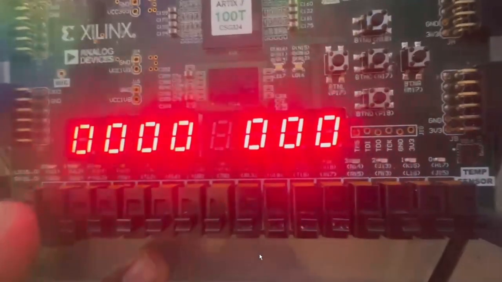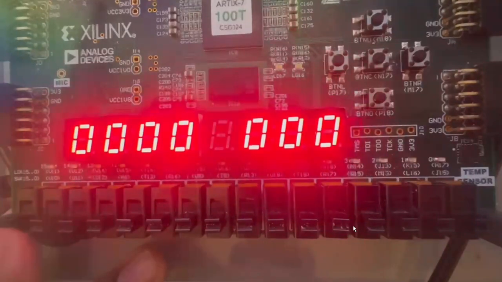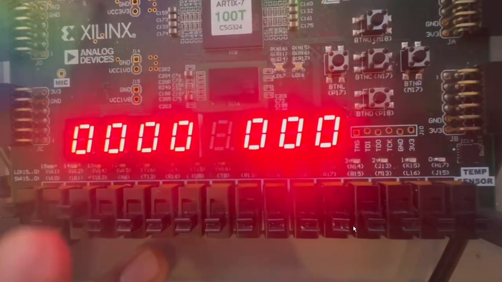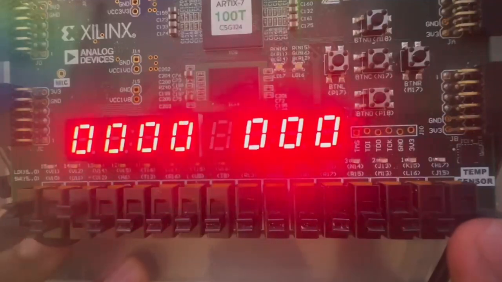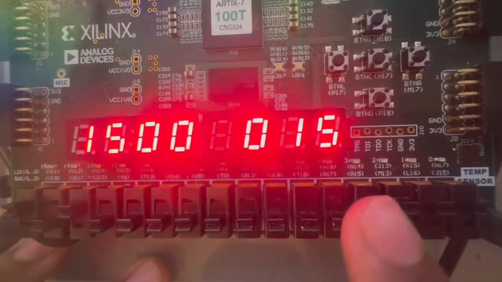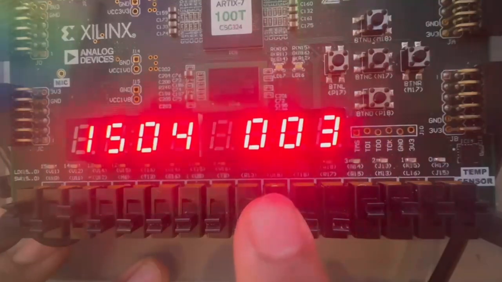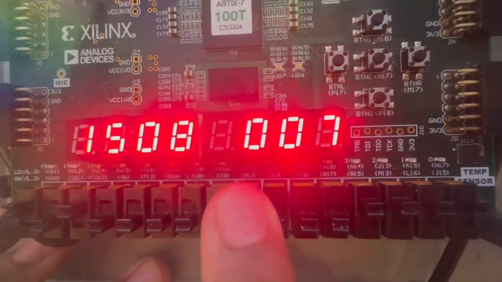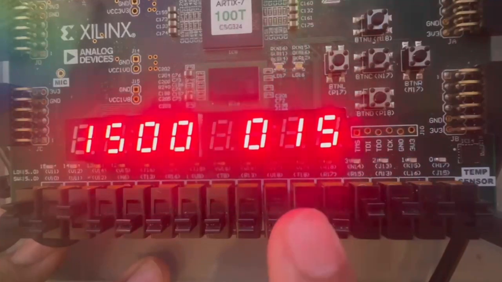The next mode we will have is modulo with mode 101. This mode will show the remainder of A divided by B. And we'll go through a bunch of different values and show all different possibilities.